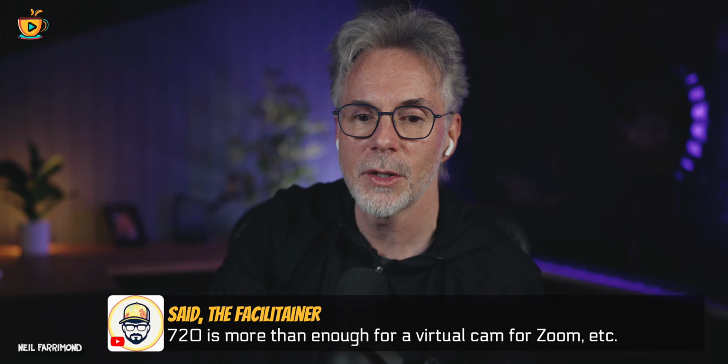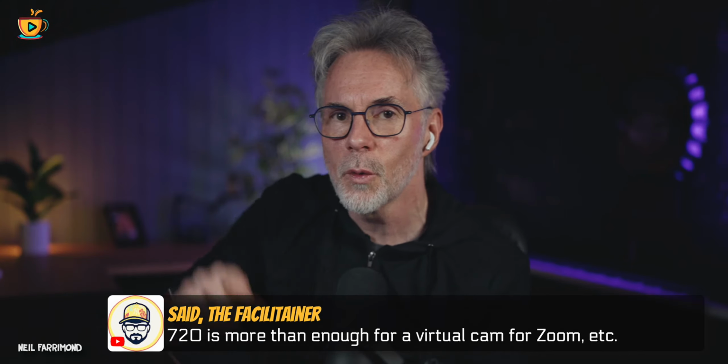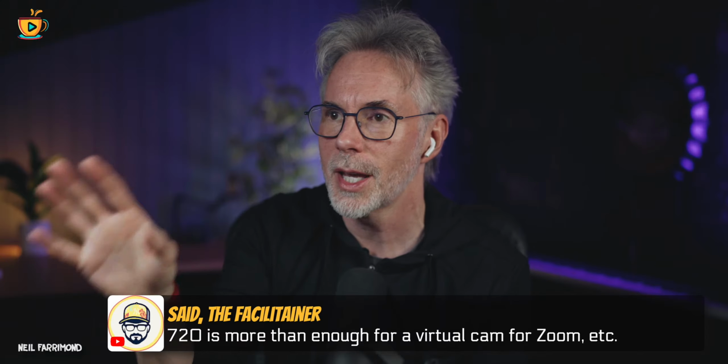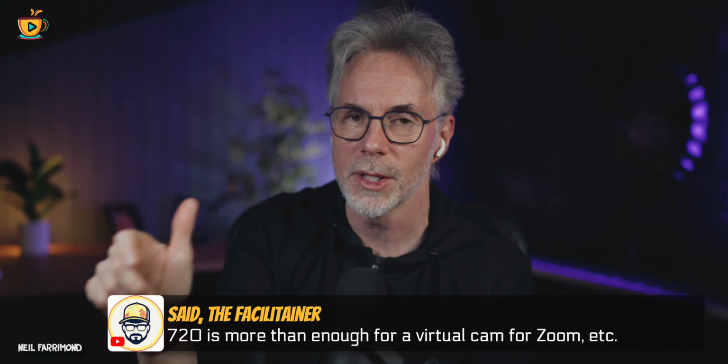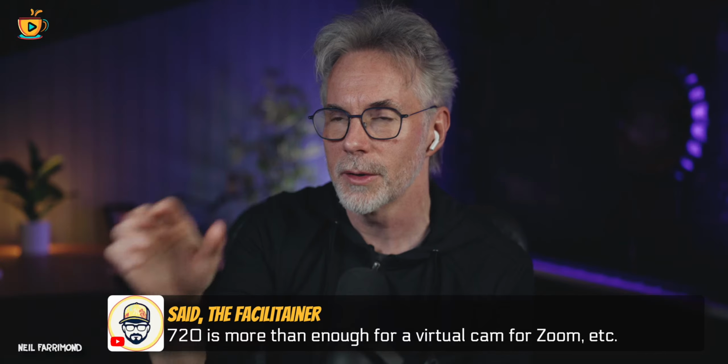So yeah, it says 720 is more than enough for virtual cam in Zoom. Yes, exactly. So right off the bat, you can use Camo right now in your Zoom and Teams calls without having to worry about upgrading. And the nice thing is that, as far as I can tell, and I'll run Zoom in a second, I don't think there is a watermark with this. With some programs, you get the watermark unless you buy the actual version. I think it's great that they're giving you the 720 capability without having to go crazy.